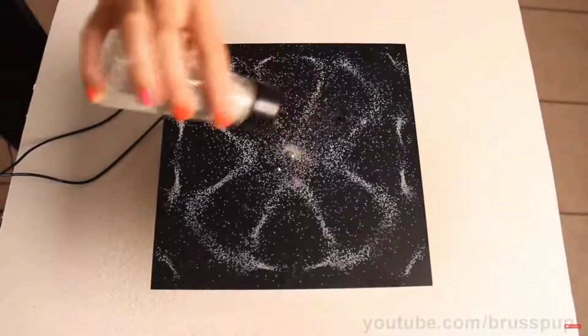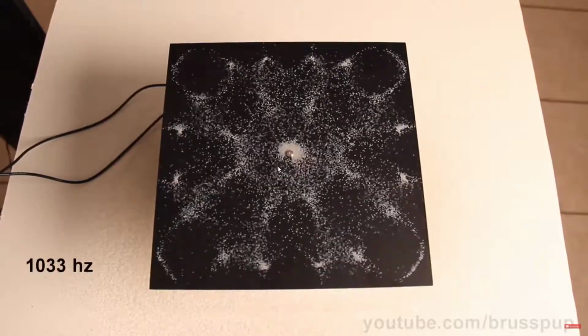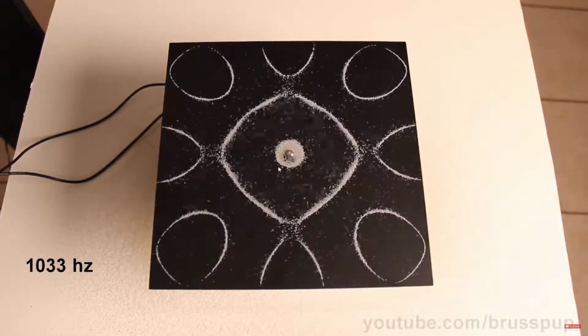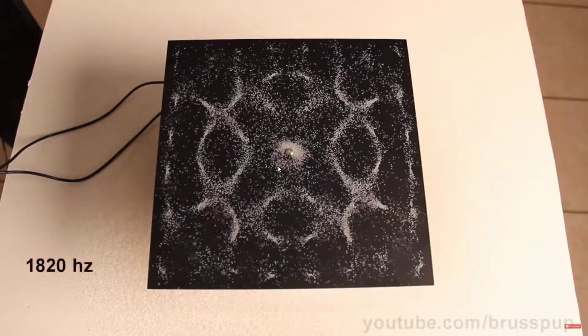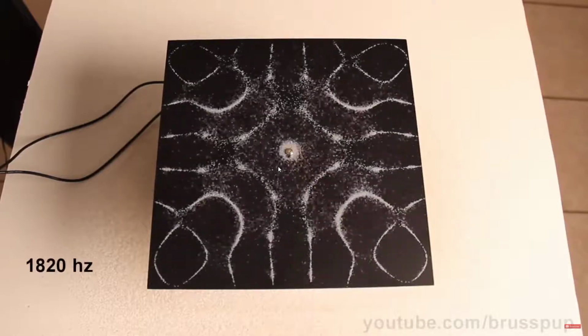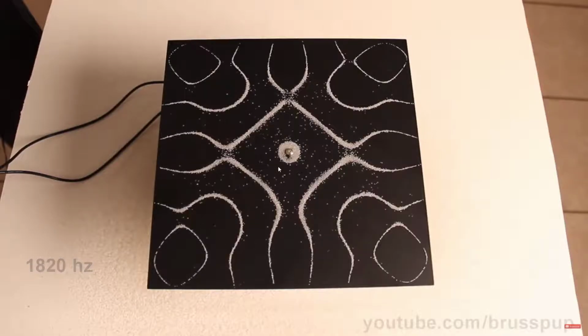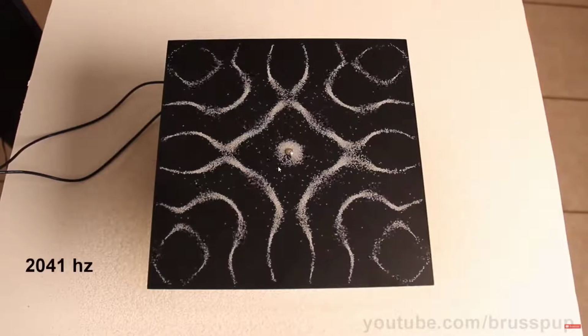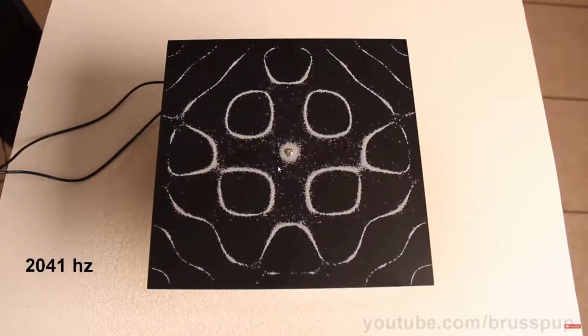Okay, so that was a lower frequency. As we increase the frequency here, this is going to 1033. You can see we get higher modes. Okay, this is 1820. And you can get various different shapes of the structure depending on how you excite it.